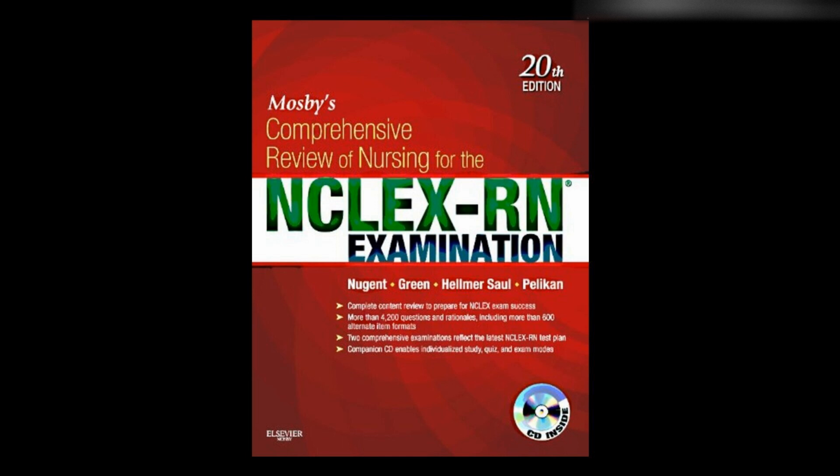The NCLEX-RN registered blueprint includes dosage calculations under pharmacological and parenteral therapies. This category is included under physiological integrity, which promotes physical health and wellness by providing care and comfort, reducing client risk potential, and managing health alterations.